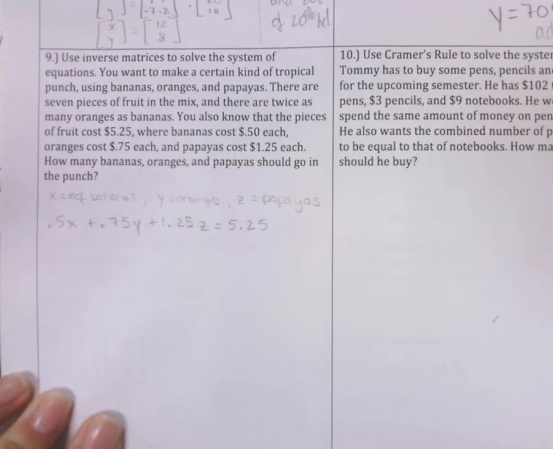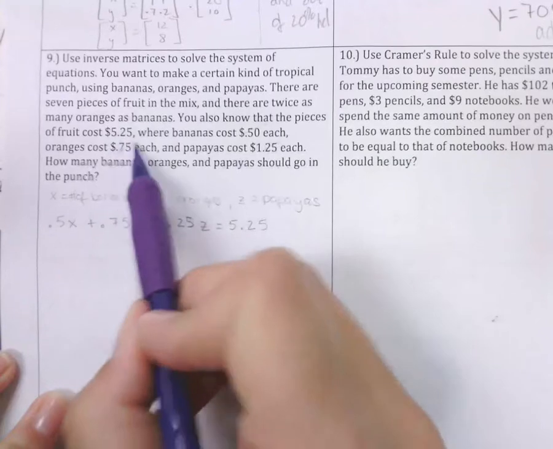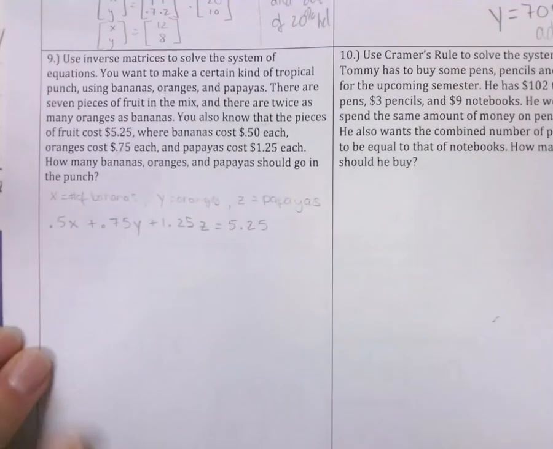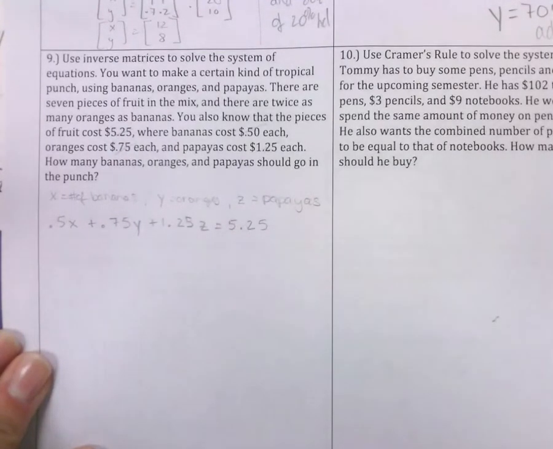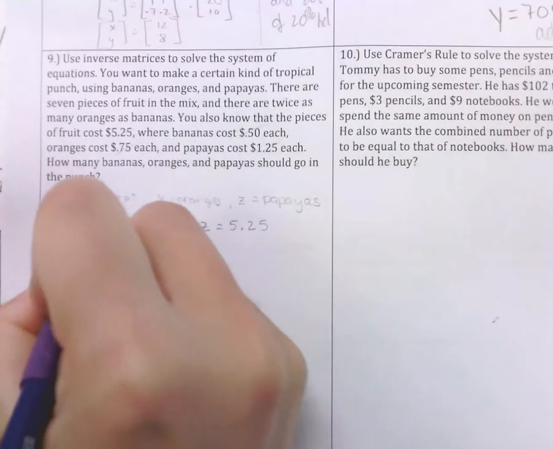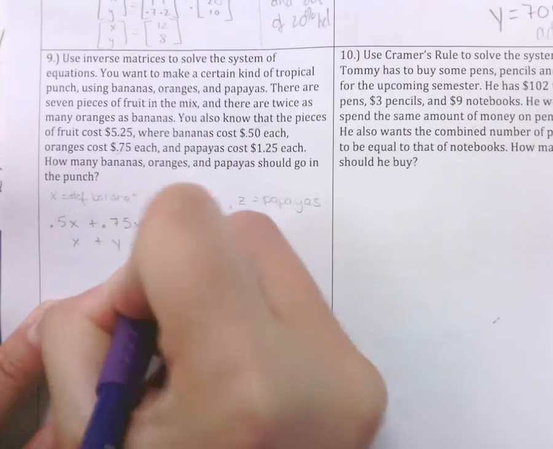Okay, so we dealt with the cost. What else do we know? How many pieces of fruit are in the mix? So x plus y plus z is 7.